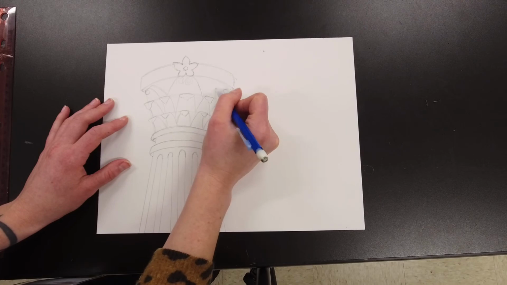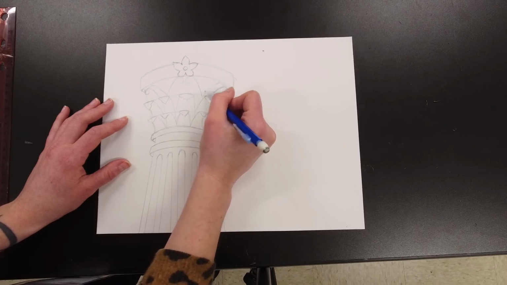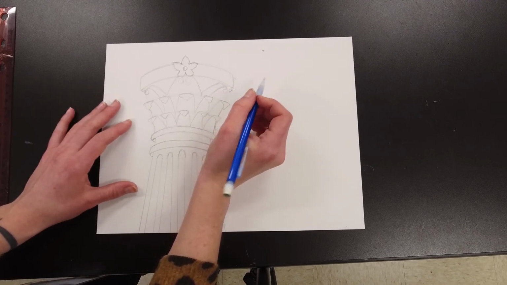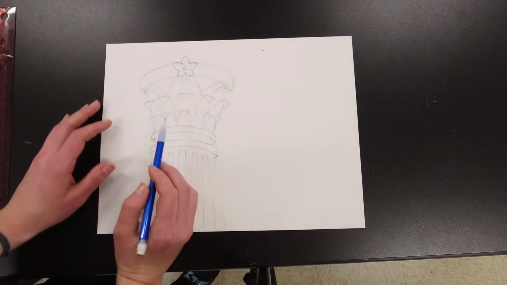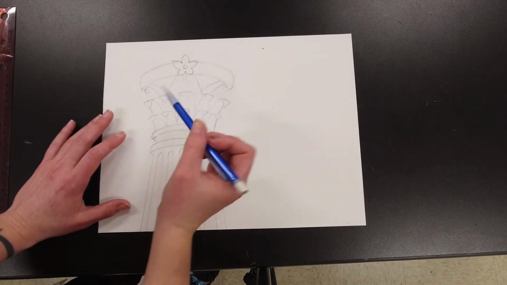And mine's a little bit off-centered, so right off the bat I know, okay, on my final piece, I want this to be more centered. So I want to measure a little bit more carefully. But once again, this is my sketch, so I'm not too concerned about it at this point. So that would be the top, or the first part of that top row.